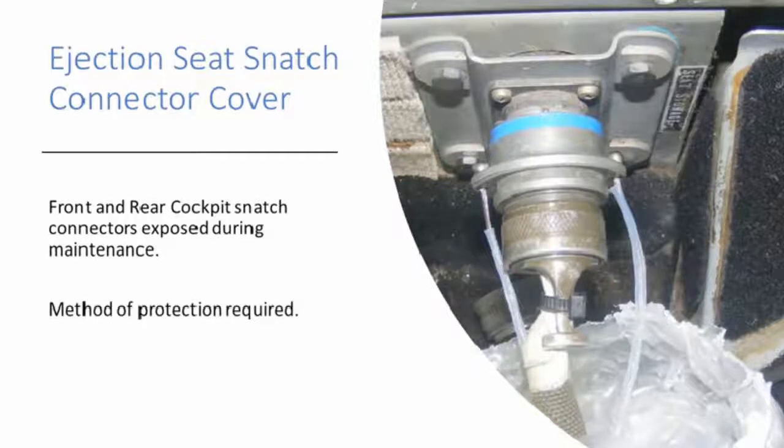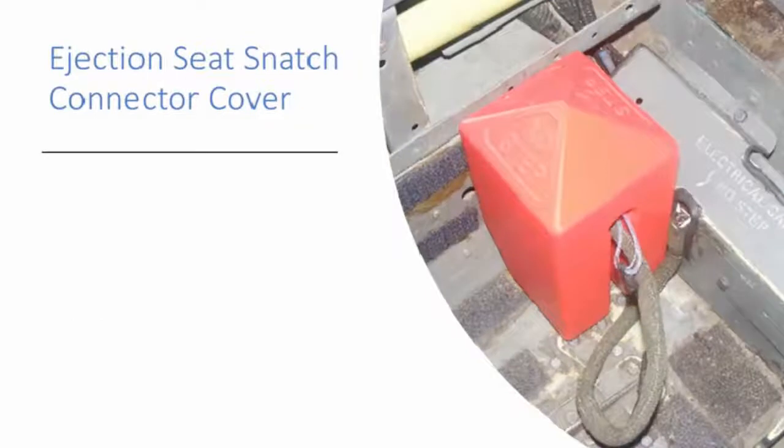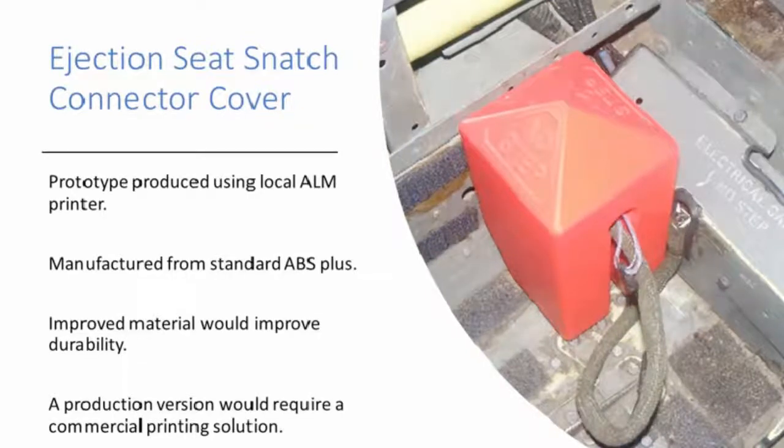The task was to investigate a means of protecting the connector and cable assembly, and design covers for both snatch connectors to protect from damage caused during maintenance whilst the ejection seats were removed from the cockpit. In the next slide, you can see the solution to this problem. Utilising the bracket that retains the snatch connector stowage receptacle, a protective cover was designed, taking into account variations within the build position and fitment of the bracket.